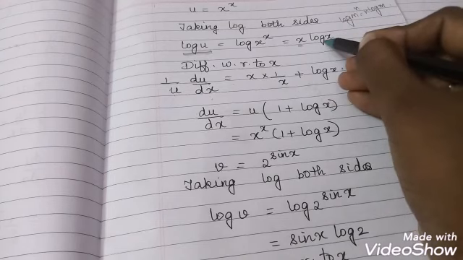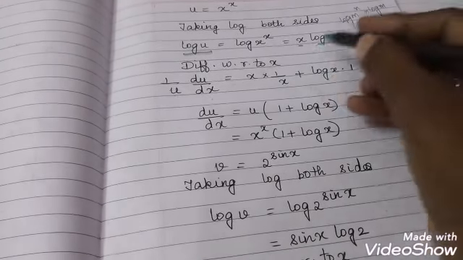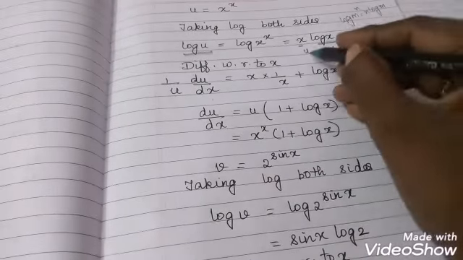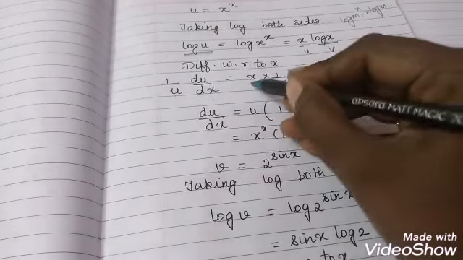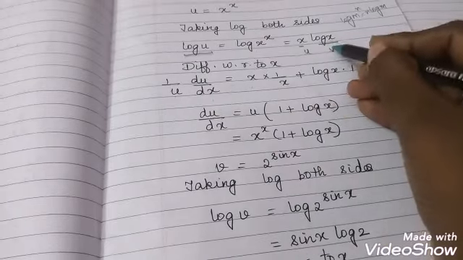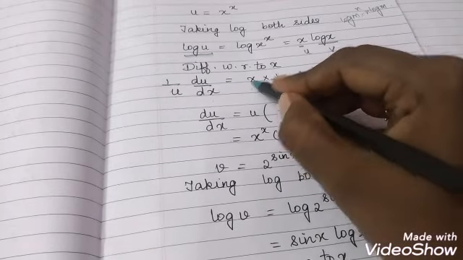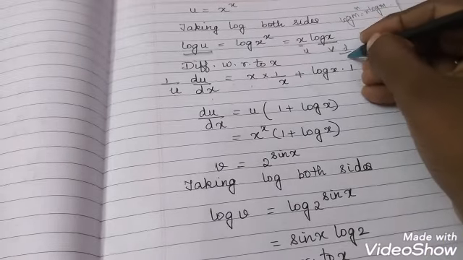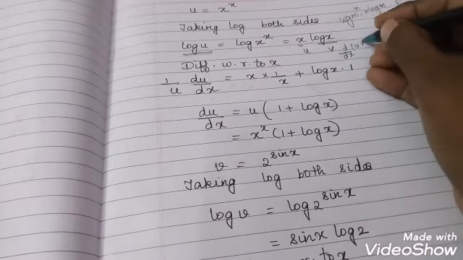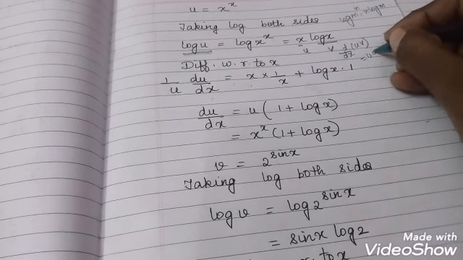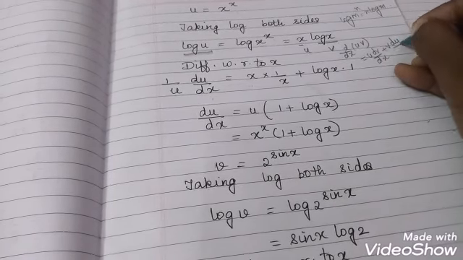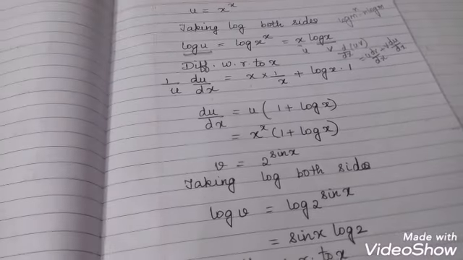Both are functions of x, so what formula will I use? The product rule. If you want, I'll write the formula: d(uv)/dx is equal to u into dv/dx plus v into du/dx. This is the formula we use here.